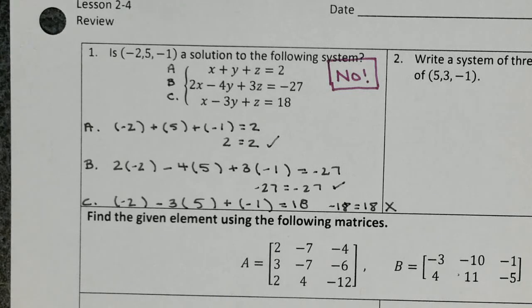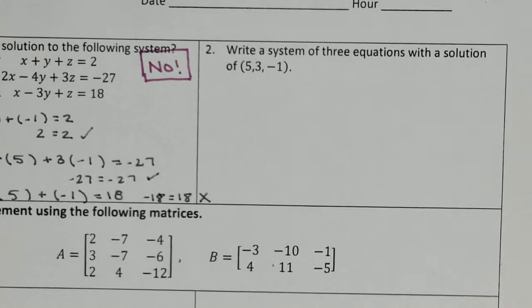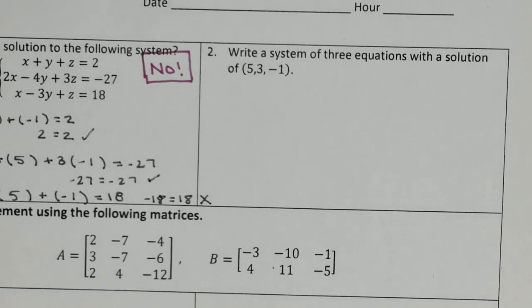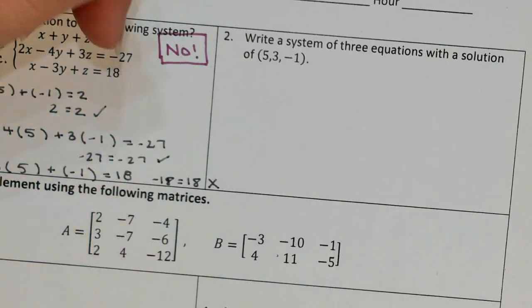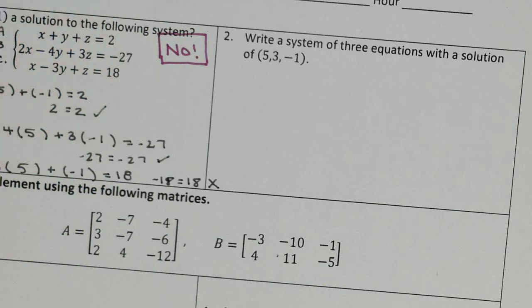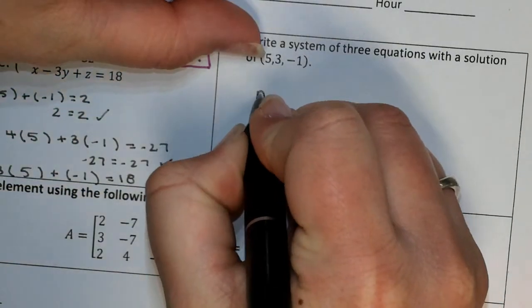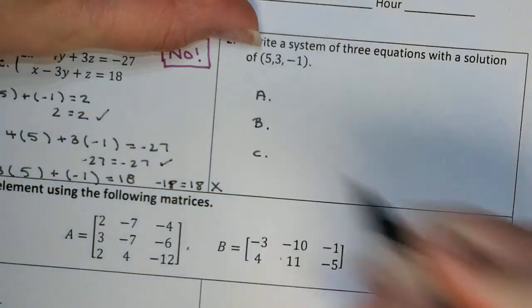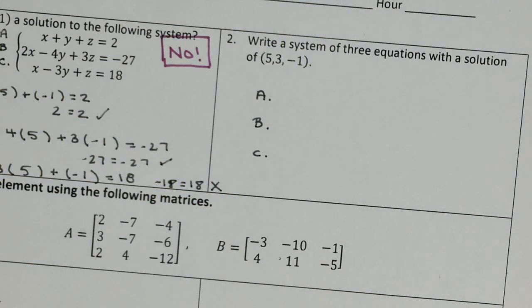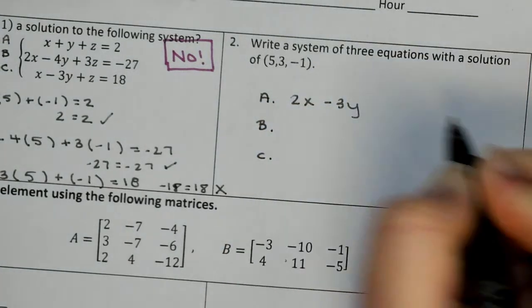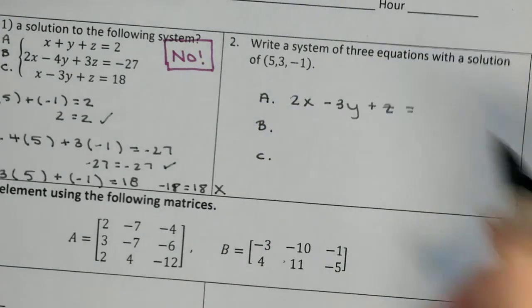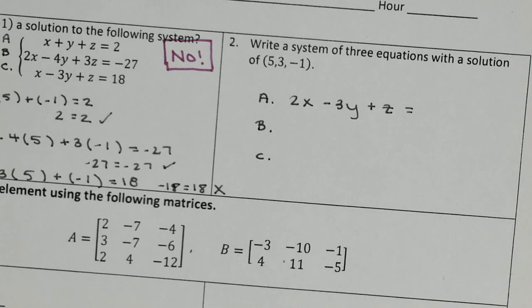Okay. All right, so number 2 says to write a system of 3 equations with a solution of (5, 3, -1). I'm going to show you how I write your guys' problems. I know that I need 3 equations. I'm going to write out A, B, and C. I'm going to come up with any combination I want. Maybe I'll do 2x. Maybe I'll do -3y. Maybe I'll write plus z equals. There's my combination. Okay? Cool.